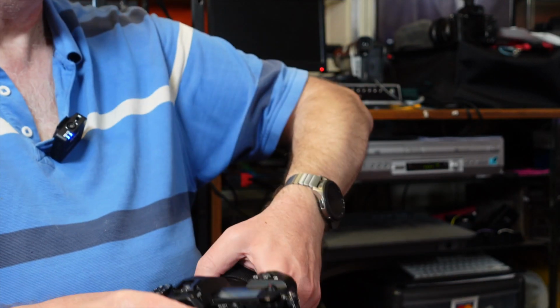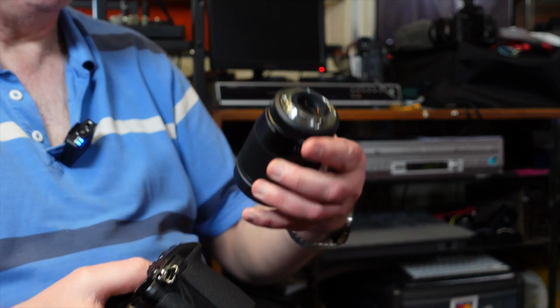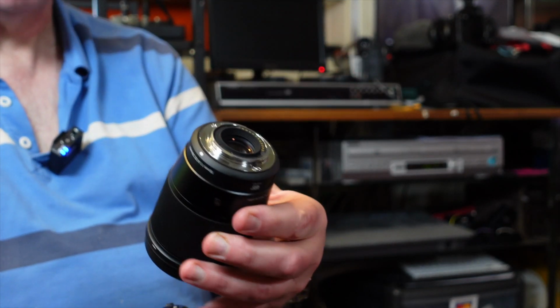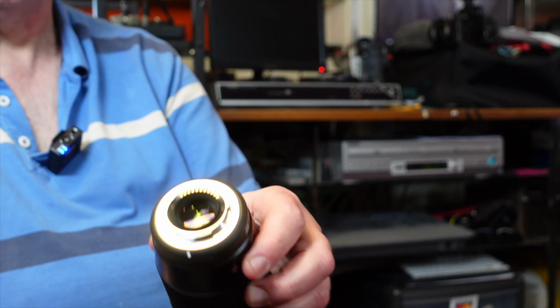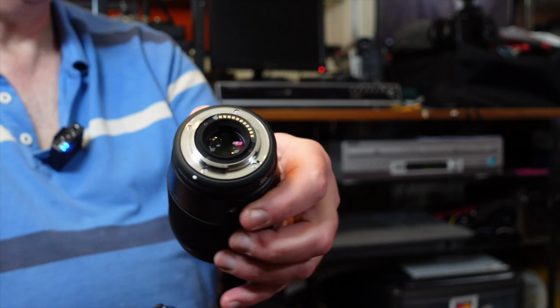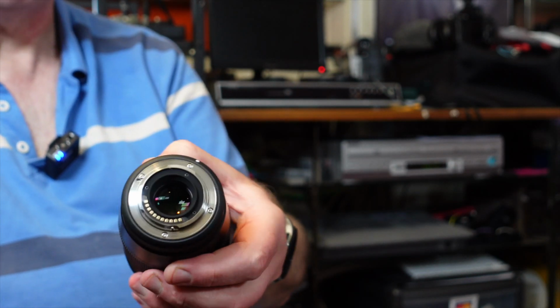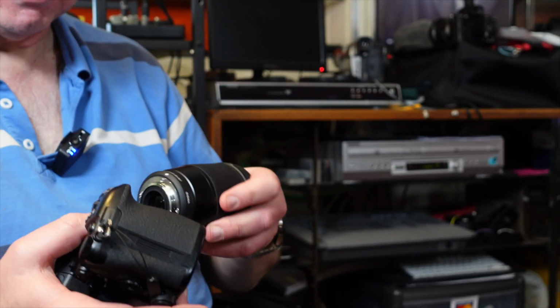It's weather sealed. It doesn't look like it's weather sealed, but apparently, according to the internet, it is. I can't see a weather sealing gasket on there, but it is a nicely made lens. It isn't poor quality, it's really nicely made. And these lenses are so good value. They really are so good value, and they're tack sharp.